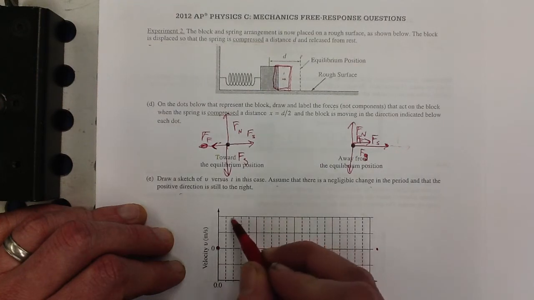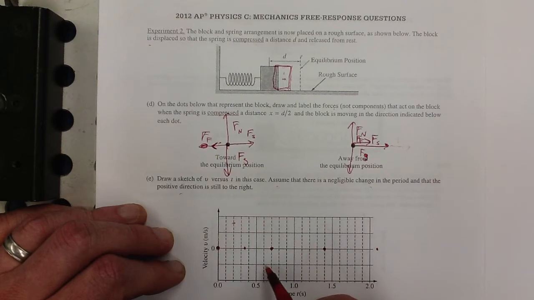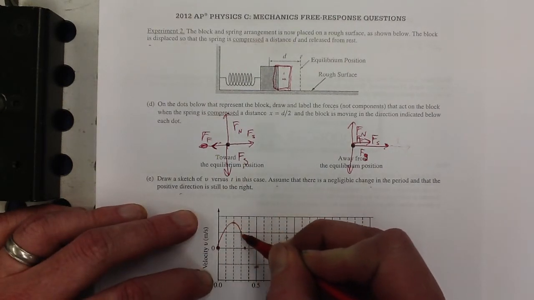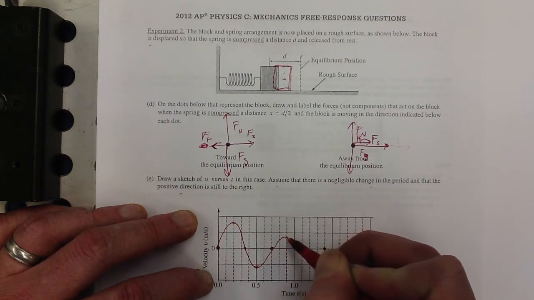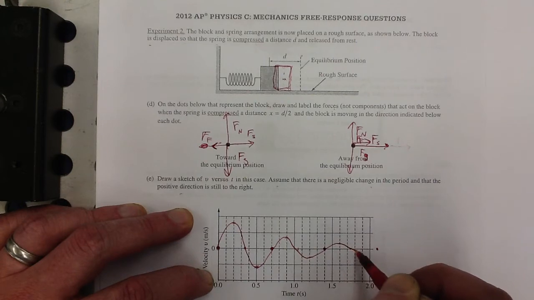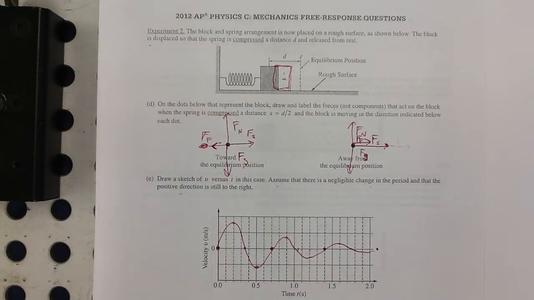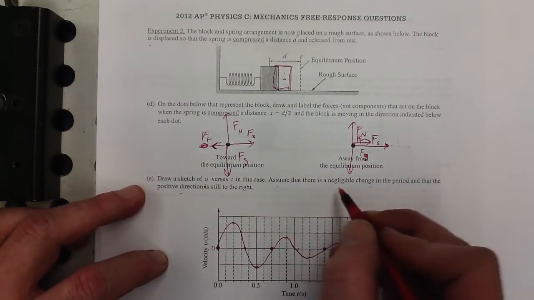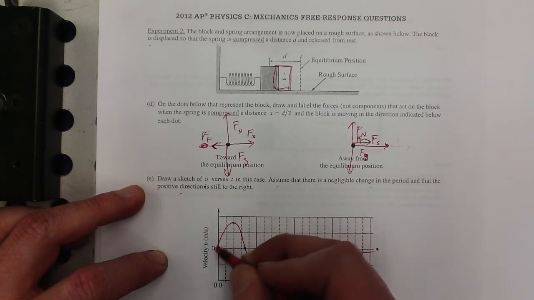So here, let's see, where's half of my period here? So maybe it starts out with some big velocity, but then the velocity is going to decrease, right? The amplitude is going to decrease. Sorry, I'm marking my halfway points here. So something like this. Something like that.